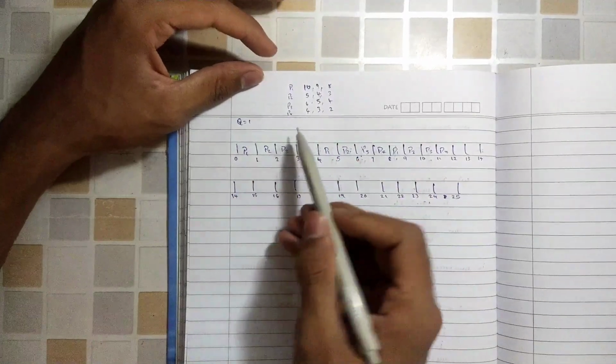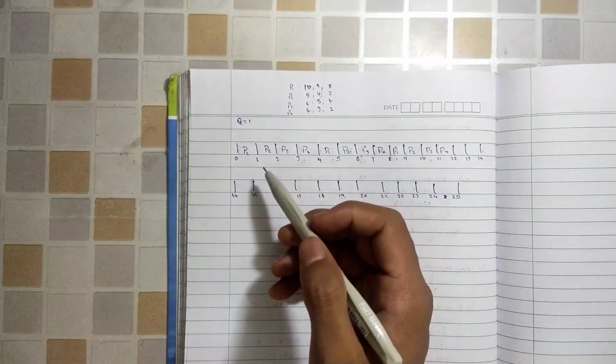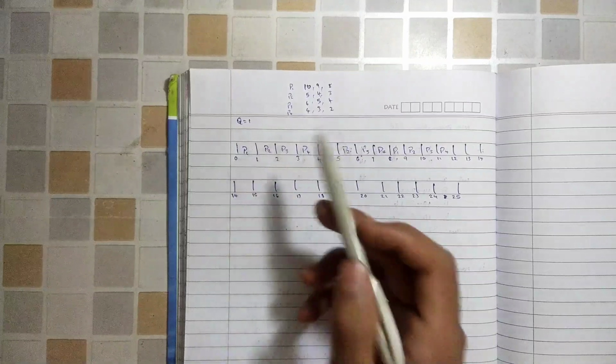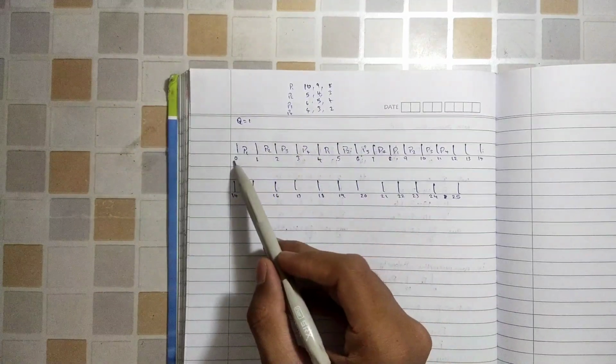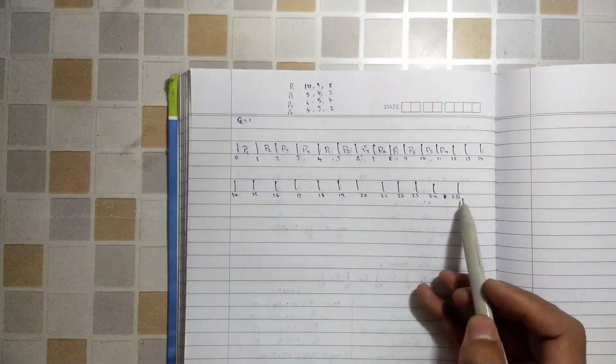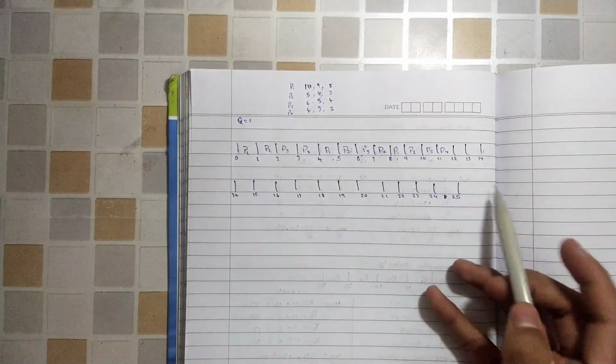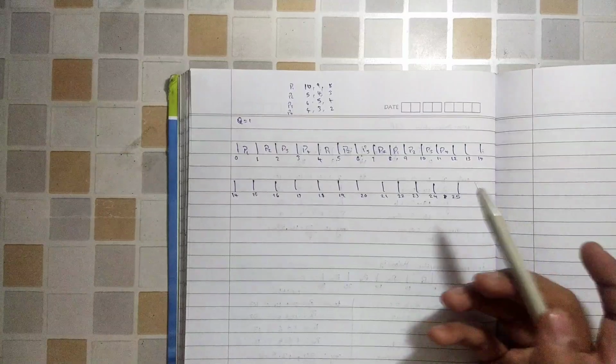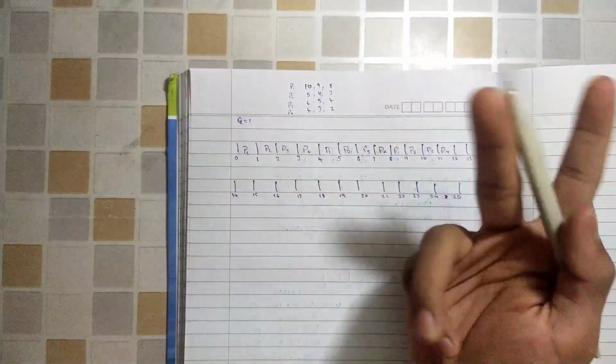Two times burst time is nothing but the milliseconds taken for that process to execute in that time. So instead you can directly write 0, 2, 4, 6 like that, and at the end you will have 24, and for the last one you will put only what remains, obviously you cannot put 26. So what is remaining, you will put that much, and then send the next process. So 2, 2 will go.